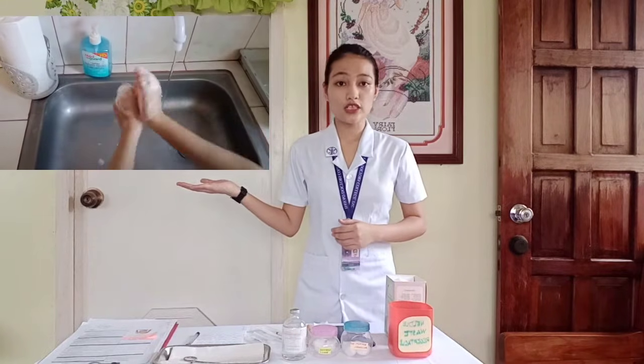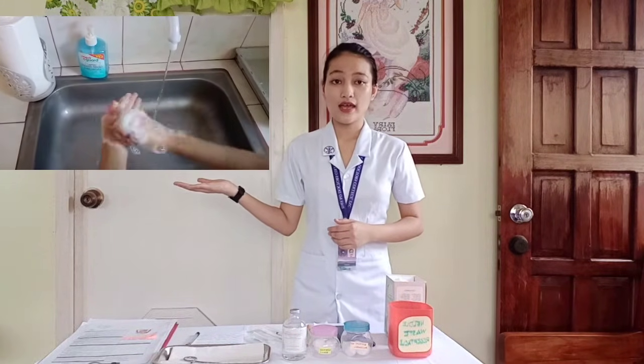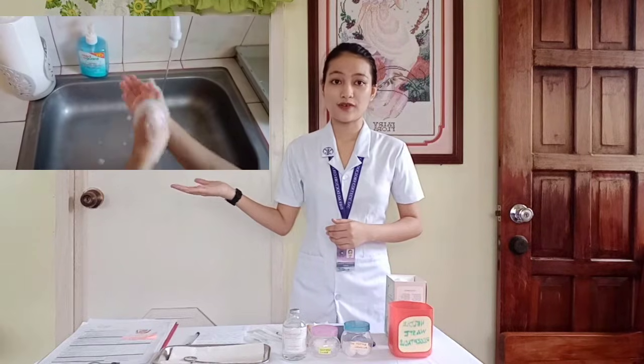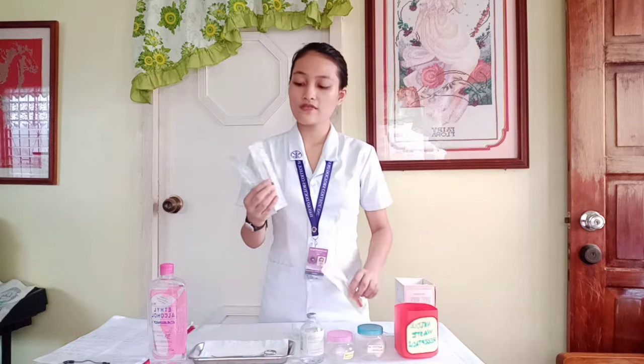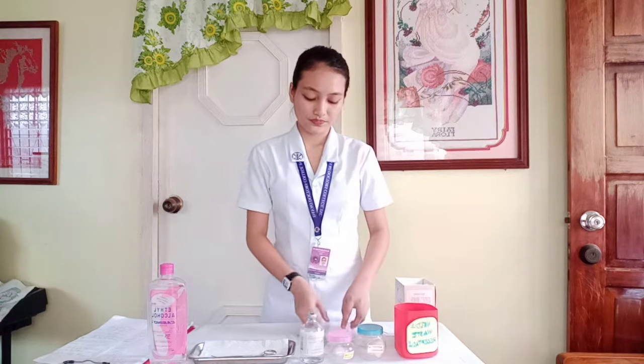After that, perform hand hygiene to deter the spread of microorganisms and avoid cross-contamination. To prepare the medications, of course, we need to have syringes. I have a tuberculin syringe, which is ideal for skin tests or intradermal injections. I also have an insulin syringe for subcutaneous injection and a 23 gauge syringe for intramuscular injections.